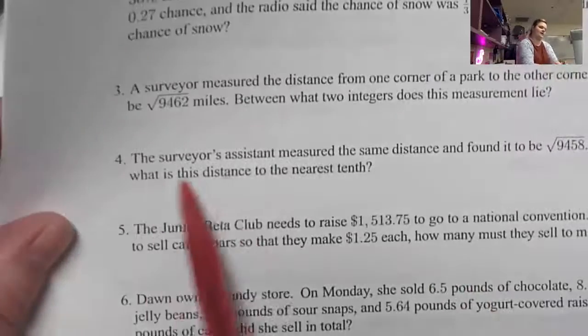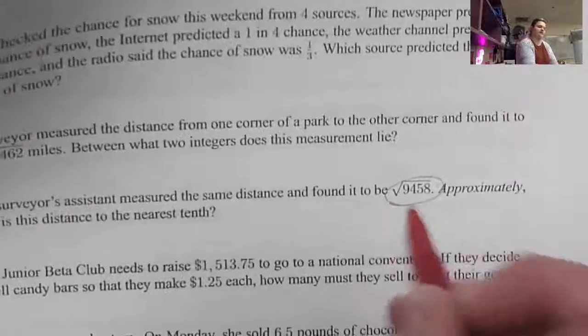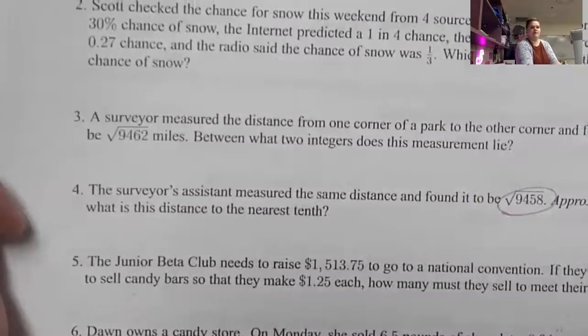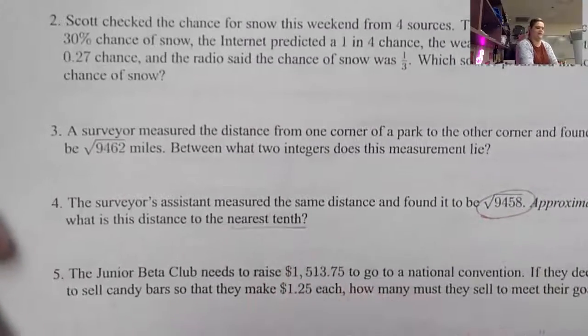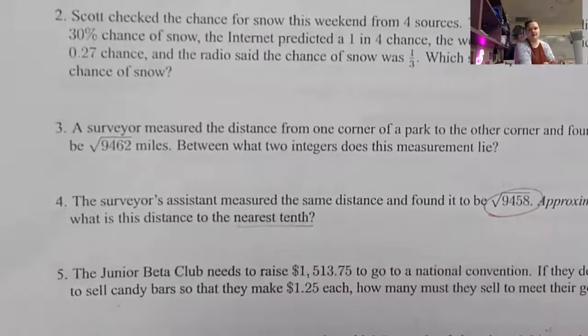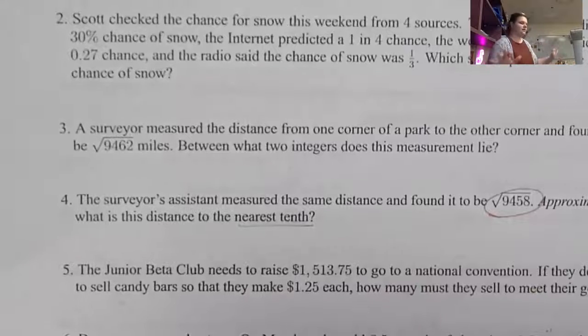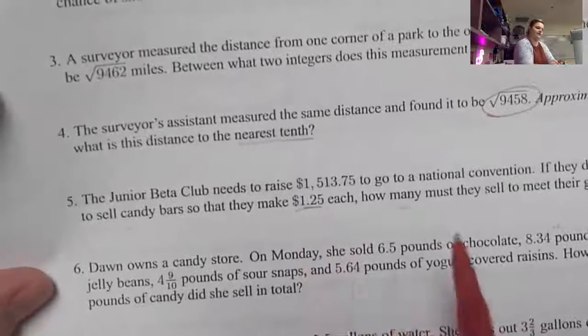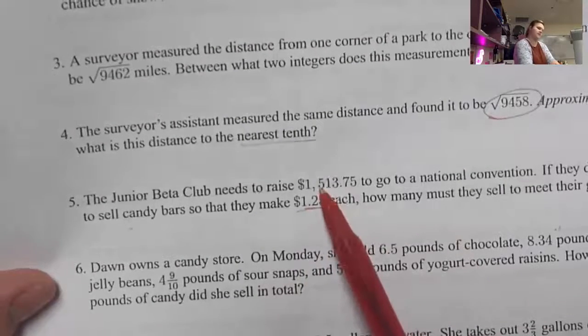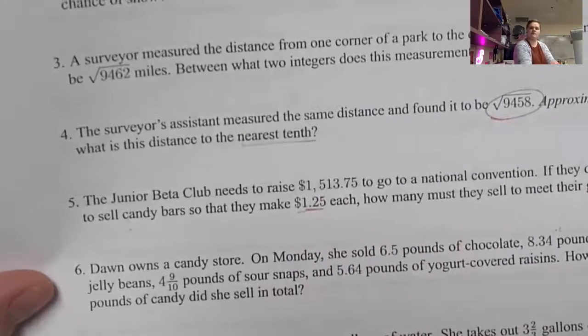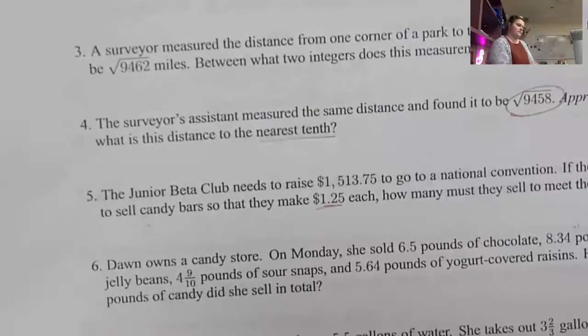It's like right here, it's measured the distance to be approximately that square root. What is that to the nearest 10th? Well, you just put that in your calculator and you find it. So they're not as hard as everyone makes them out to be. And like this one, if you have to pay $1.25 for each candy bar, how much do I need to get to that? Okay, so you divide the two.